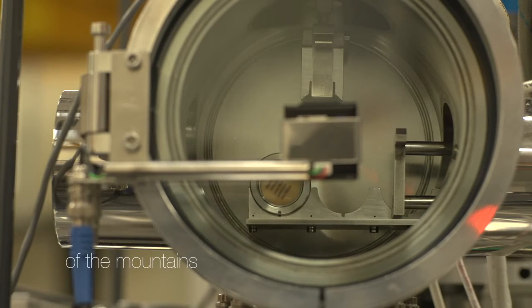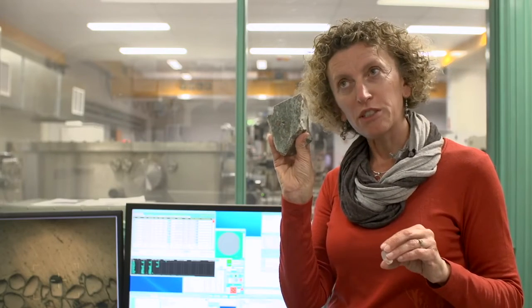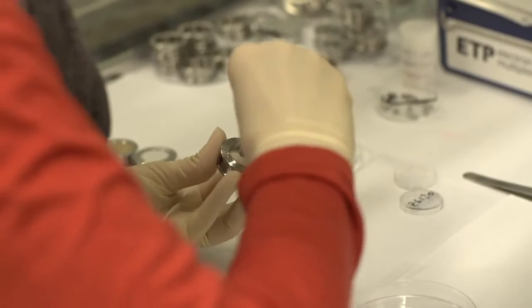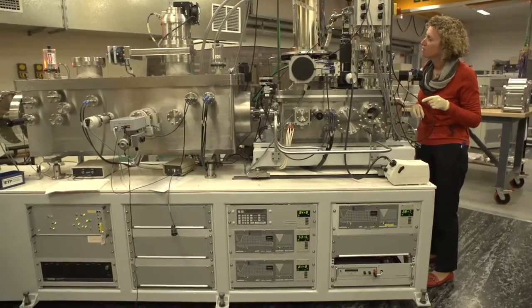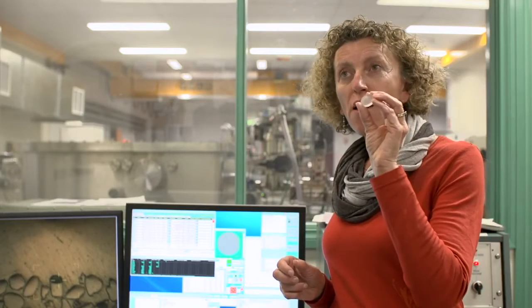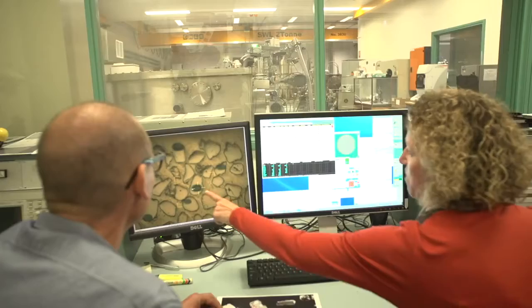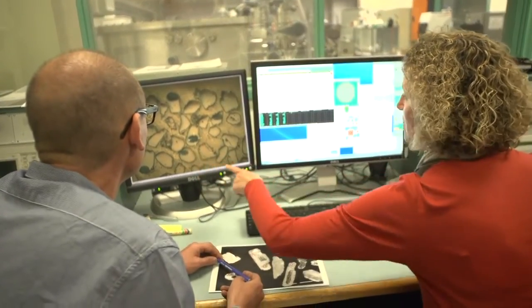And to know exactly when our mountain formed, when our deep rock formed, we extract tiny minerals from the rock and we measure the composition using this large instrument called an ion microprobe. When the crystal forms at depth, it contains uranium that over time decays to lead, and by measuring the amount of uranium and lead in the crystal, we can calculate the age.